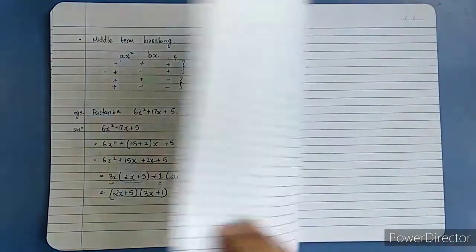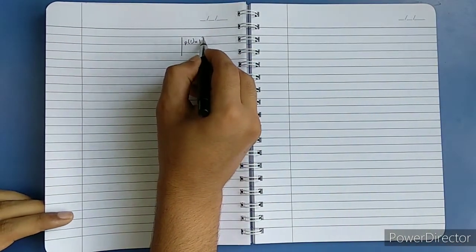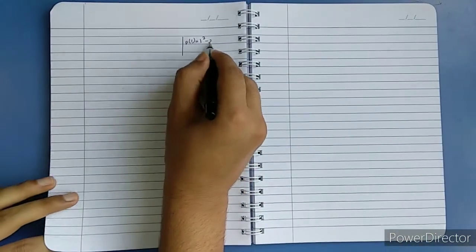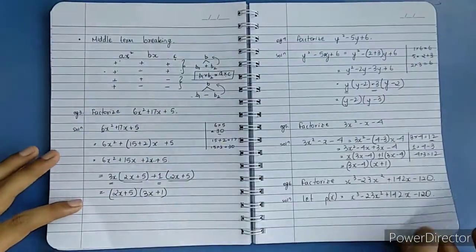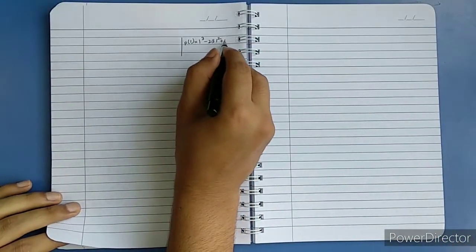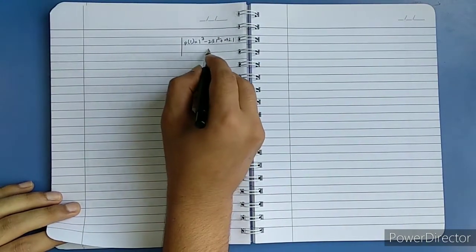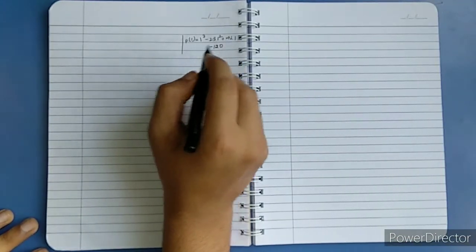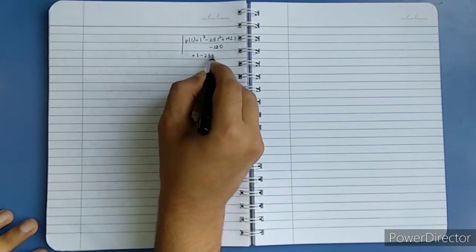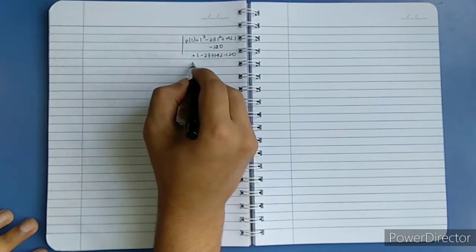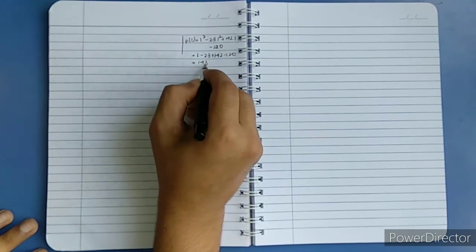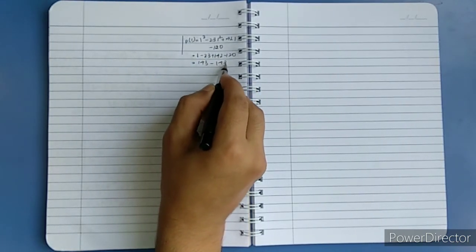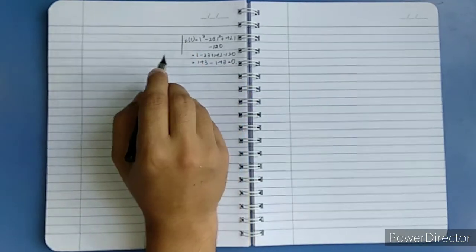So p of 1 will become 1 cube minus 23 into 1 square plus 142 into 1 minus 120. So we have 1 minus 23 plus 142 minus 120. So 1 plus 142 is 143, minus 23 minus 120. Signs are same, so we'll add them. So this becomes minus 143, that is 0. So p of 1 is coming as 0.